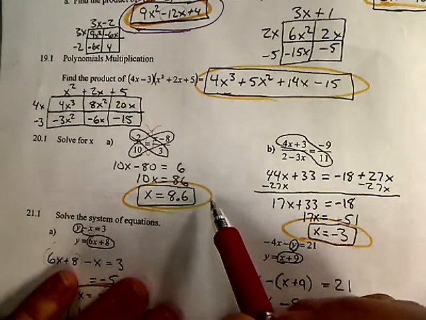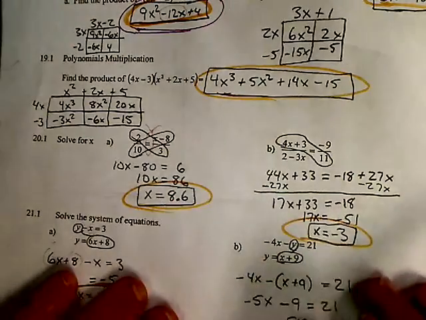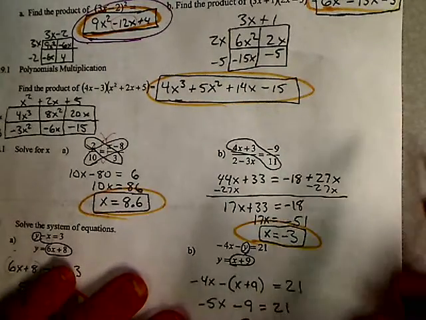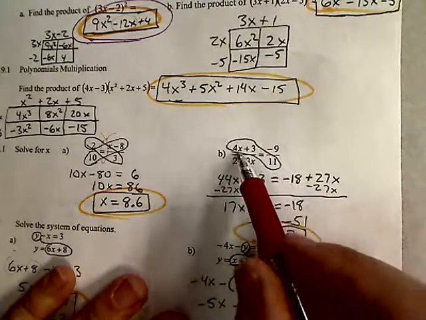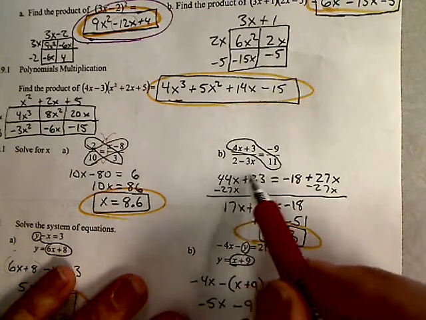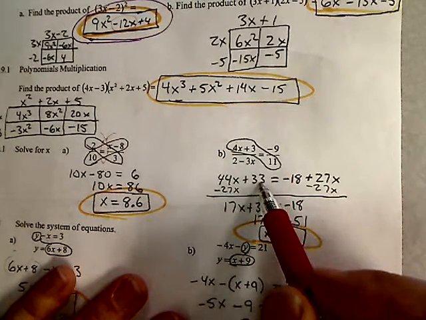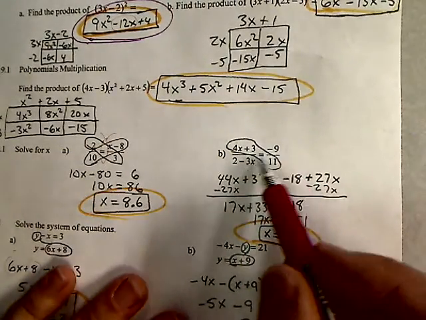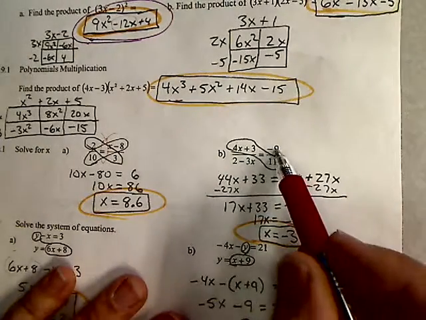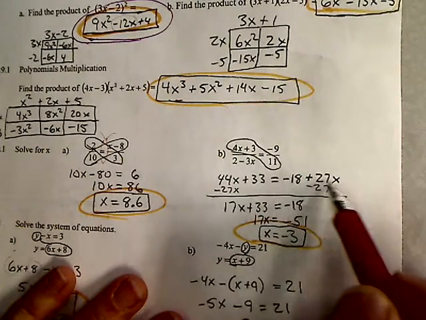Add 80 to both sides. Divide by the 10. Same thing over here. 11 times 4x, 44x. 11 times 3, 33. Negative 9 times 2 is negative 18. Negative 9 times a negative 3x is positive 27x.